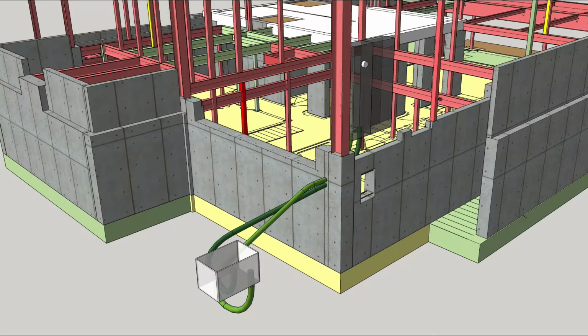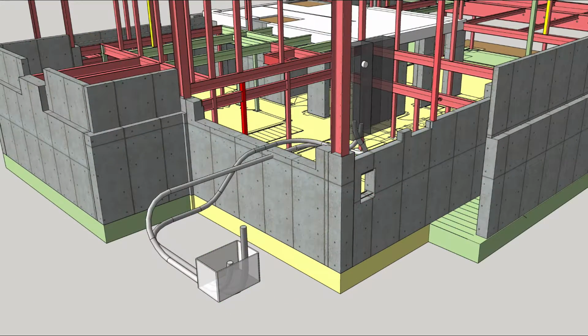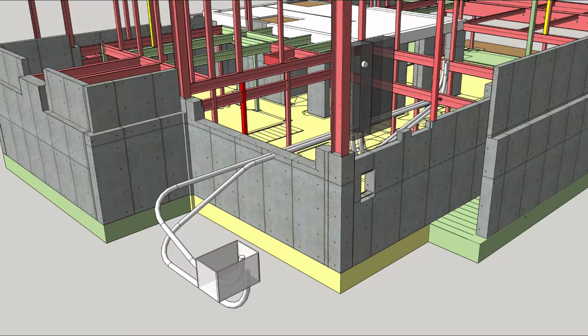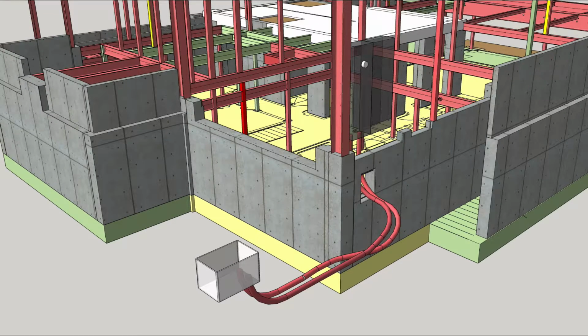By running through these different scenarios in the computer model beforehand, we were able to determine the most efficient, cost and time-saving manner in which to place that electrical service.